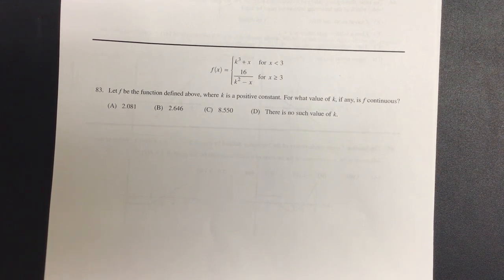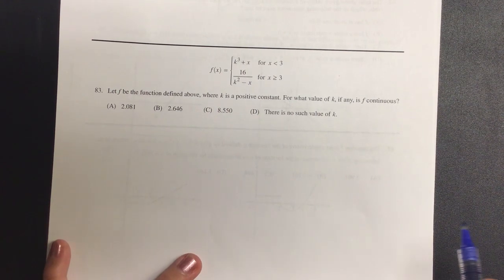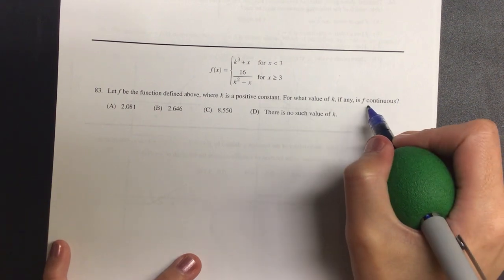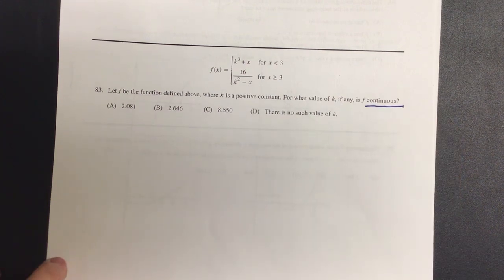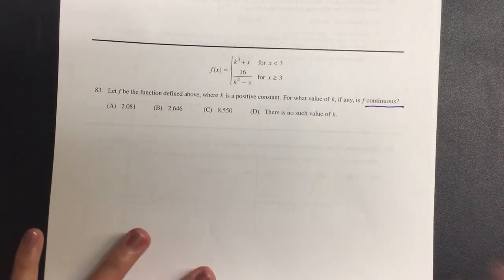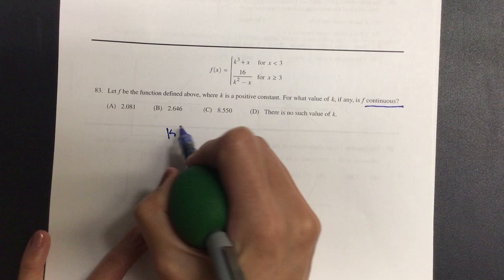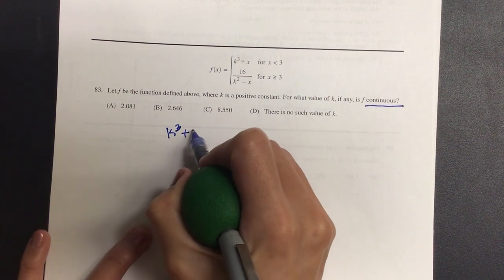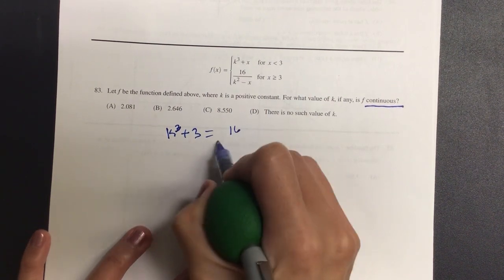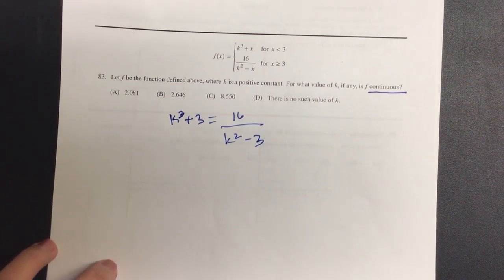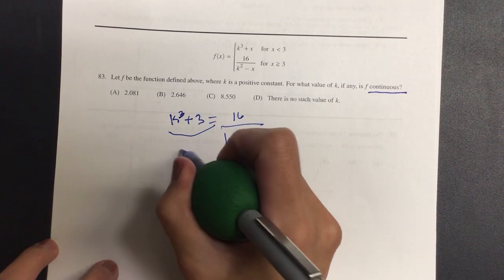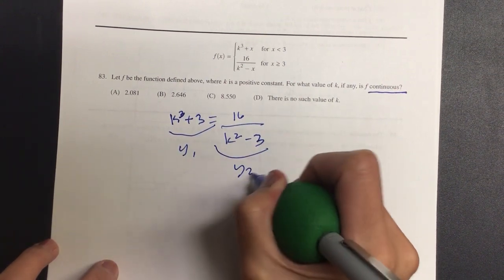Let f be the function defined above, where k is a positive constant. For what value of k, if any, is f continuous? For this to be continuous, these two must be equal to each other, so I plug the 3 into the x. I'm going to say k to the power of 3 plus 3 must equal 16 over k squared minus 3.